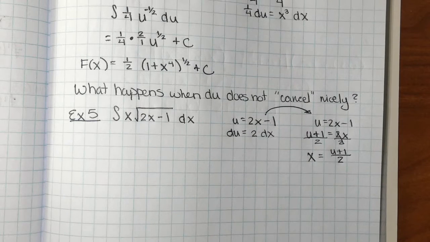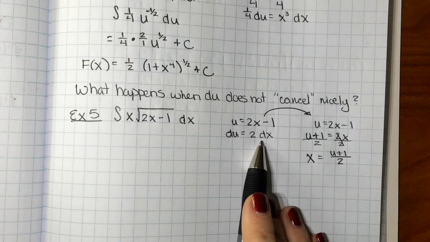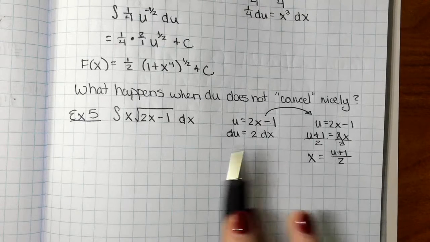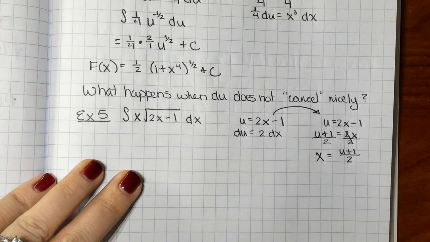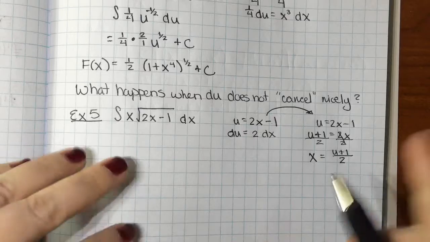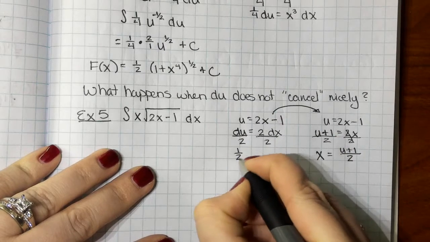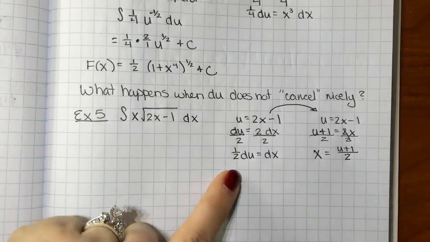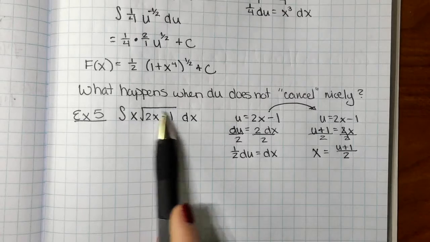Now, the question is, do I need to find the derivative? Did I already take care of a dx in this case? I did. So no, you would not need to find a derivative because I already have a du and a dx to take care of each other. You wouldn't want to plug it in twice. So you have 1/2 du equals dx. I also have that x is equal to this. I can also replace 2x minus 1 with a u.